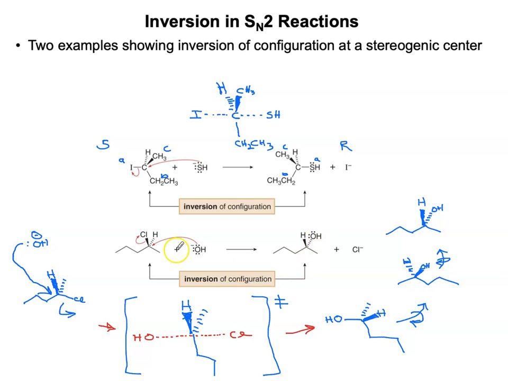What I'm showing you here is how we can justify that the inversion of stereochemistry does in fact take place, and how we can represent that. All we have to do is simply invert the stereochemistry at the position where the SN2 reaction takes place. You do not need to go through this whole process.